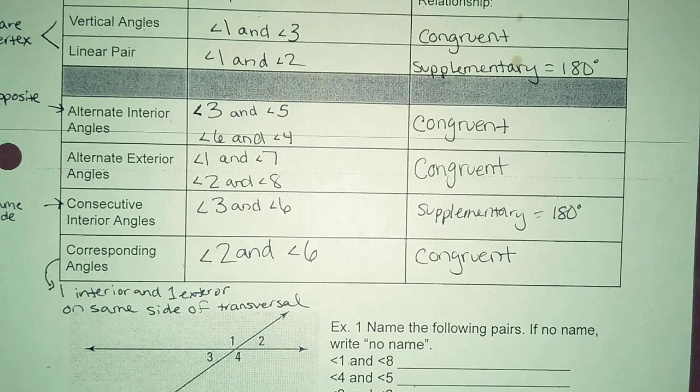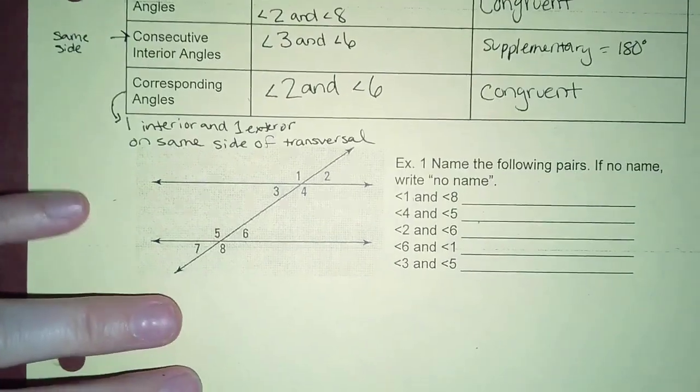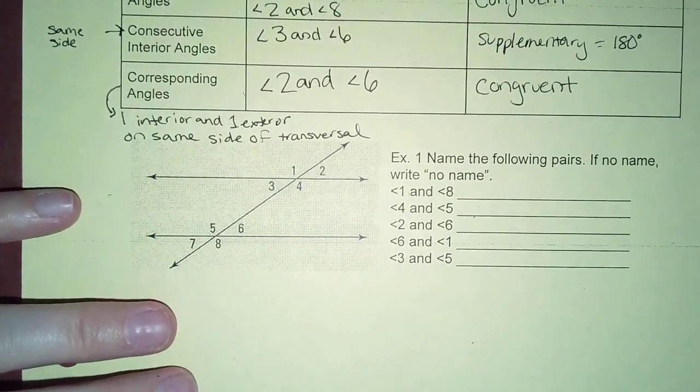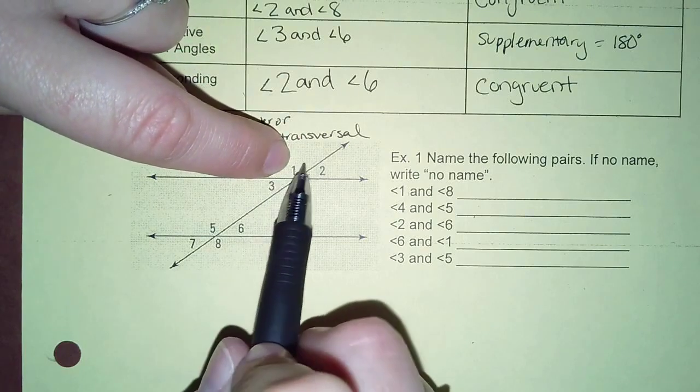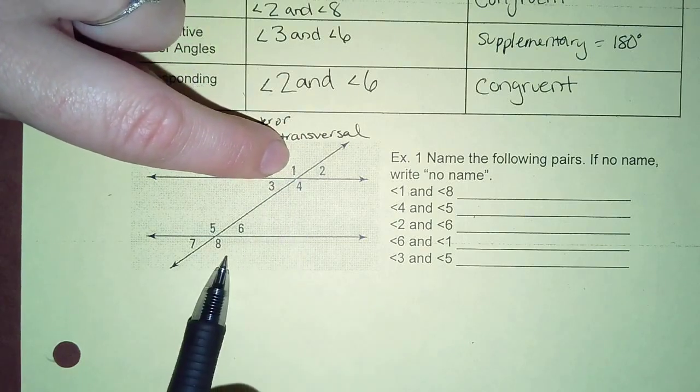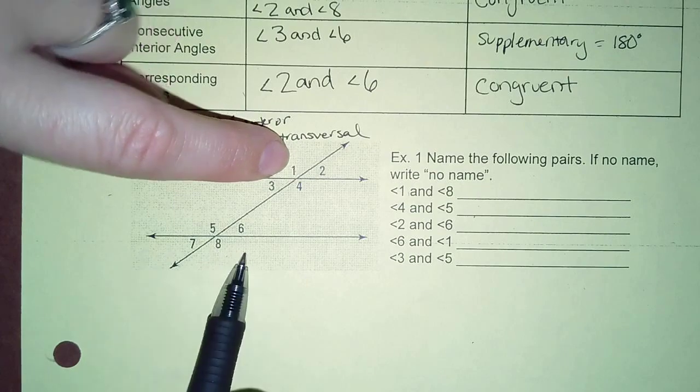All right, the next section, let's just identify the relationships here. So on example 1, I have angle 1 and angle 8. So if I look at this here, angle 1's on the outside and the left side of my transversal. It's on the exterior. Angle 8 is on the exterior as well, but it's on the opposite side of my transversal.